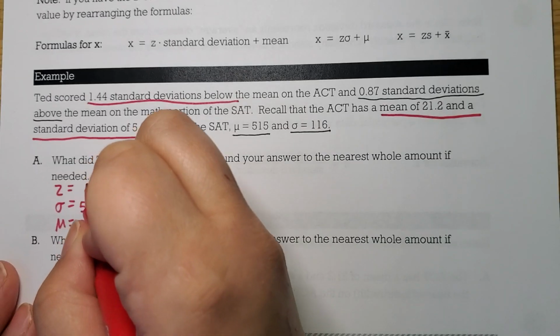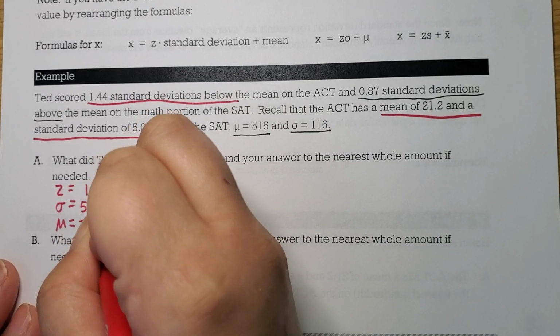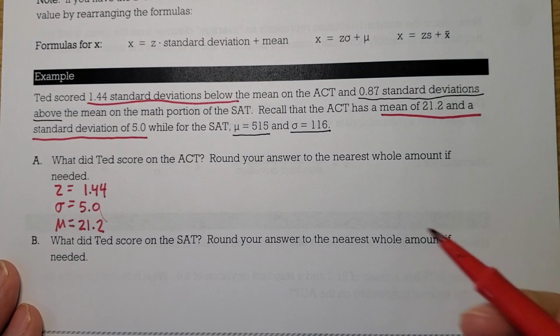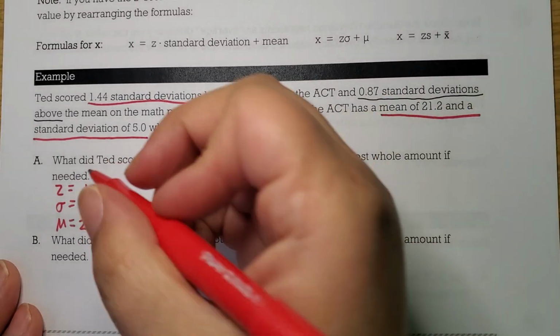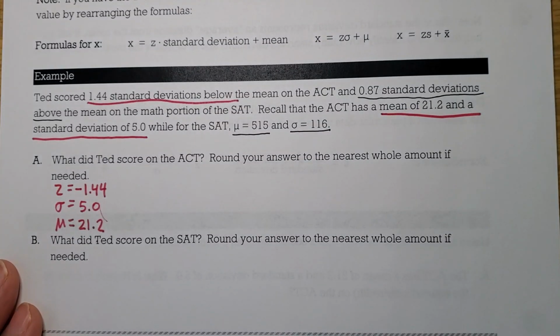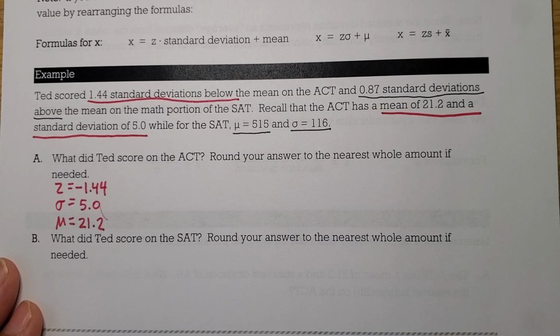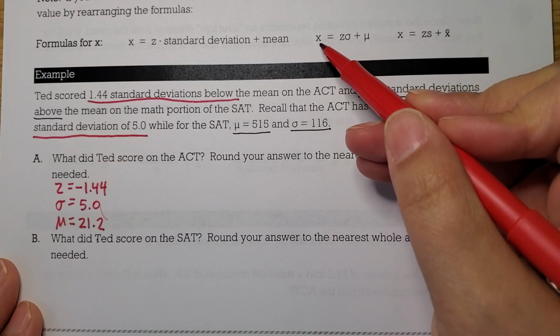It's telling us that the amount is 1.44. And since he scored below the mean, that means he has a negative z-score. So if I want to find what he scored, that means I'm looking for a value. What was his actual score on the ACT? So I'm looking for x.